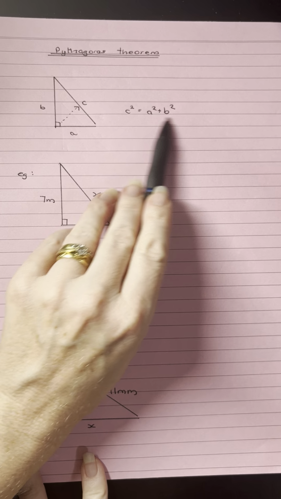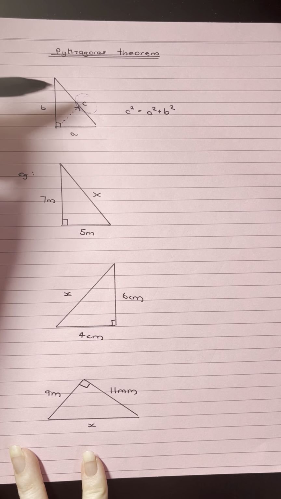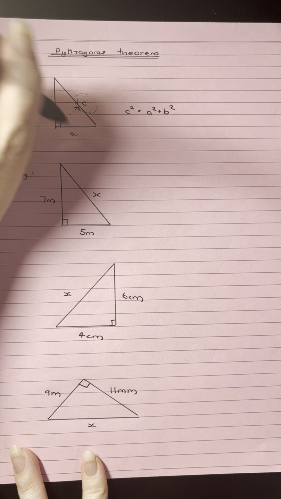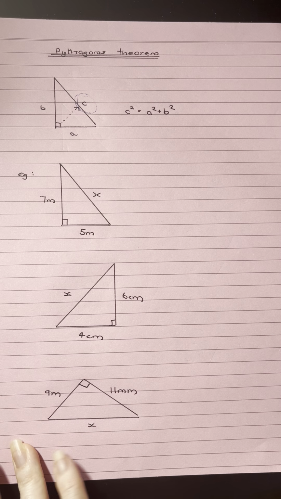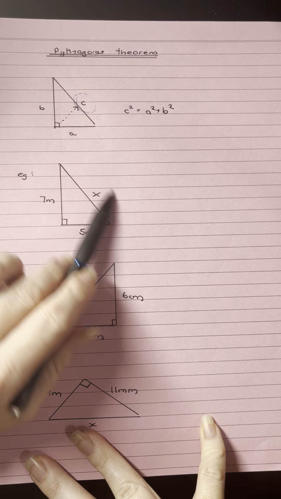So we have our rule is c squared equals a squared plus b squared, where the c is the hypotenuse, the side that doesn't touch the right angle, and then our a and b are the other two sides. It doesn't matter which one we call a and b, as long as we get the c in the right spot. So we're going to have a look at this first example.